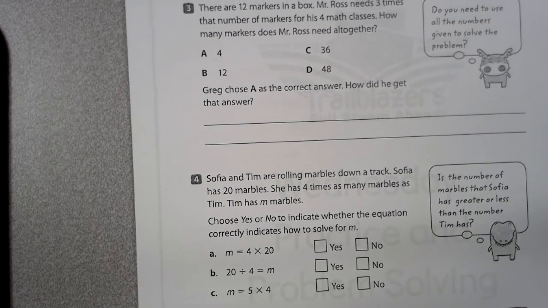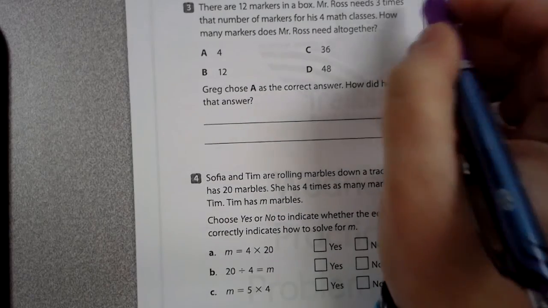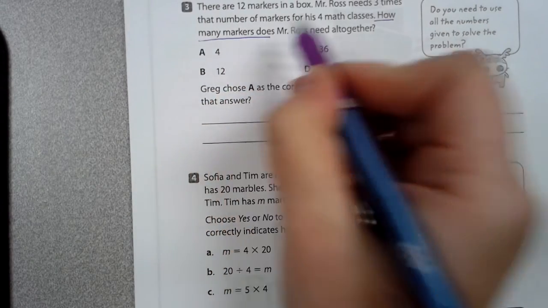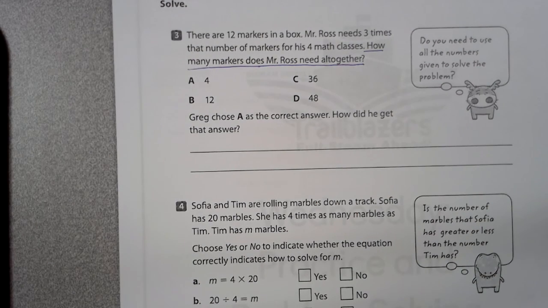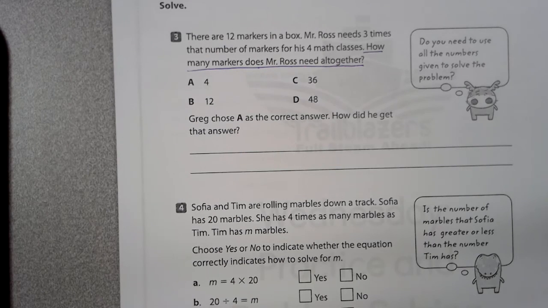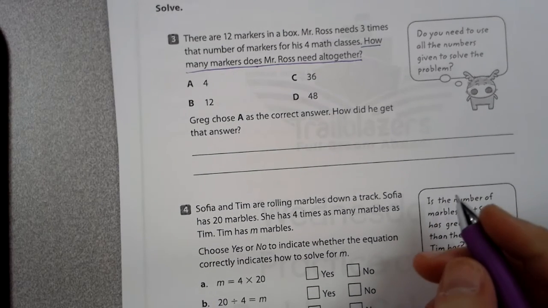All right, number 3. There are 12 markers in a box. Mr. Ross needs 3 times the number of markers for his 4 math classes. How many markers does he need altogether? All right, so how many markers does Mr. Ross need altogether? That is my question. Okay? So, if there are 12 markers in a box and Mr. Ross needs 3 times that for his 4 math classes, let's figure it out. How many markers does he need?